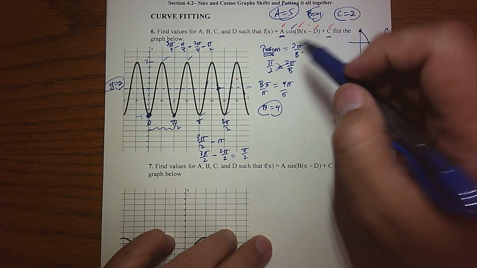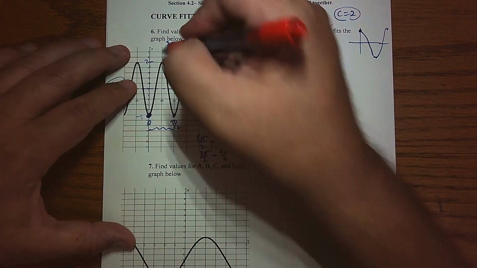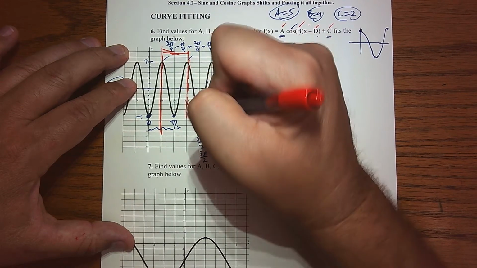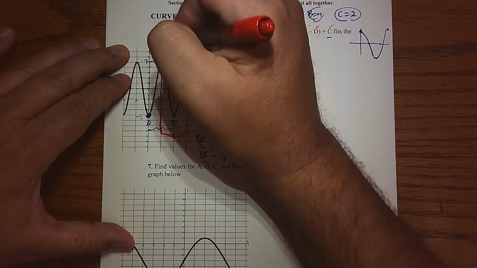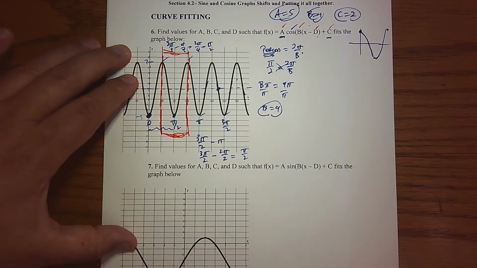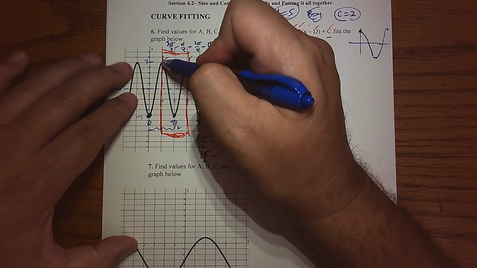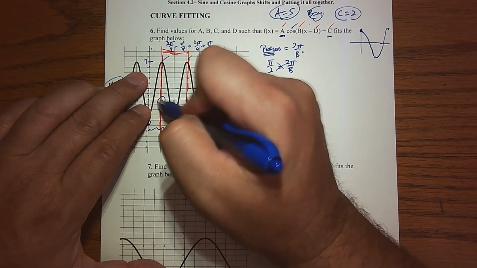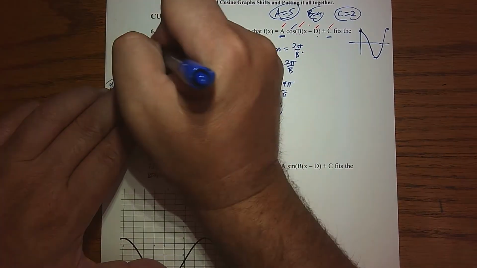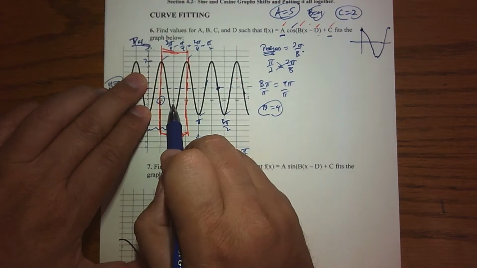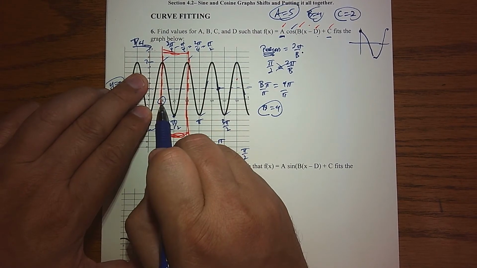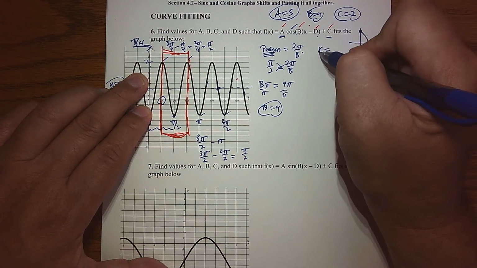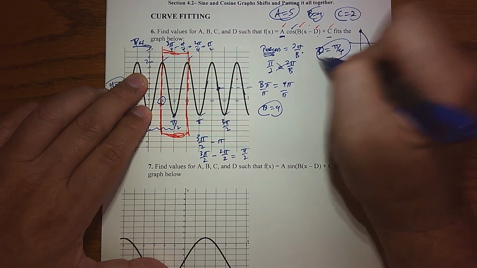So when we go look at that, let me highlight this in red, that action is occurring pretty much right there, right? So here's your y-axis. I can see what's happening is it looks like where the peak usually occurs on the y-axis, it's now occurring over here where we have moved over pi over 4 lengths, because that's pi over 4. Okay? So it looks from this graph that D is pi over 4.